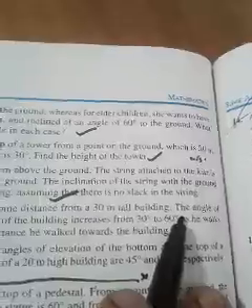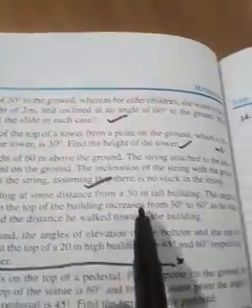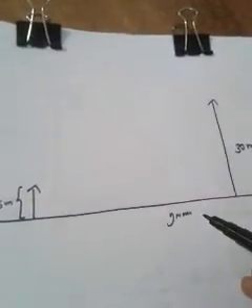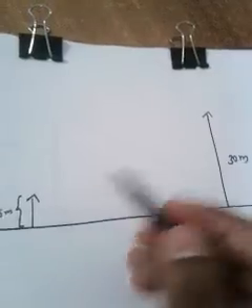Now we just read the question. 1.5 meter tall boy is standing at some distance from 30 meter tall building. It is very clear. The angle of elevation from his eyes to the top of the building increases from 30 degree to 60 degree as he walks towards the building. So you may understood very clear because എൻ്റെ എക്സാമ്പിളിലും സ്കെച്ച് പേനയുടെ എക്സാമ്പിളിലും ഞാൻ പറഞ്ഞു കഴിഞ്ഞു. അതായത് ഇദ്ദേഹത്തിന് ആംഗിൾ ഓഫ് എലവേഷനെ പറ്റിയാണ് ക്വസ്റ്റ്യൻ പറയുന്നത്.